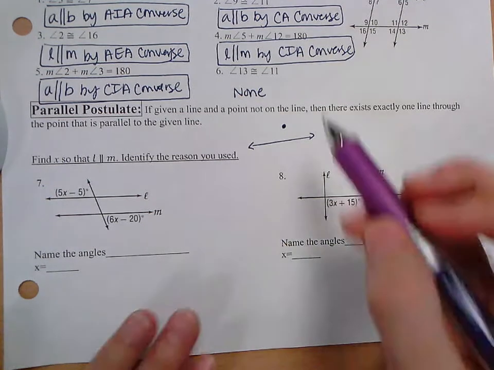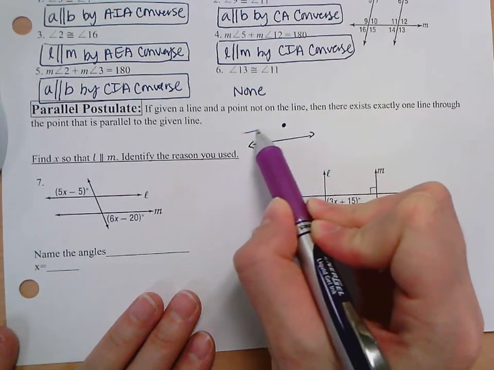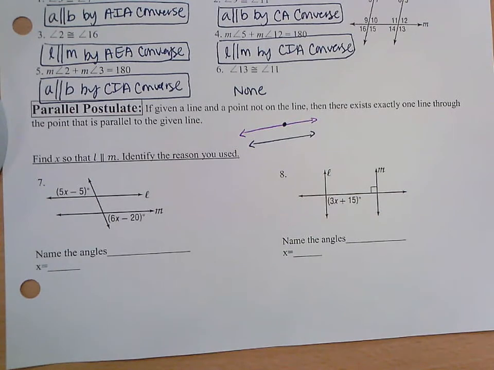So hopefully that makes sense, that there's only one line that could go through this point that would be parallel to the other one. Any other line that would go through that point would not be parallel. So that's something that we may use within our proofs as well, the parallel postulate.